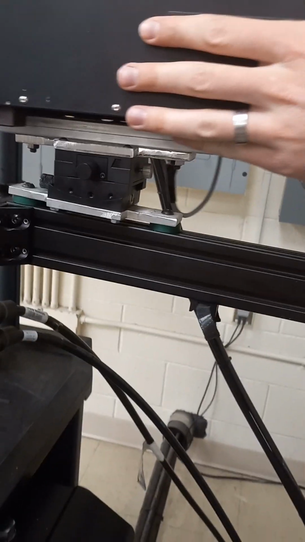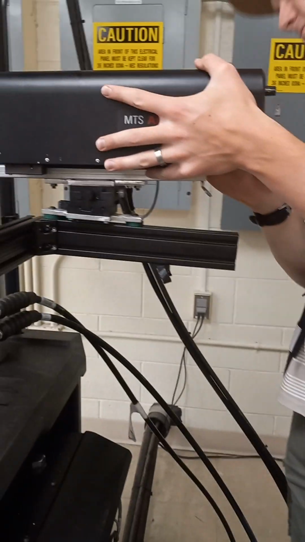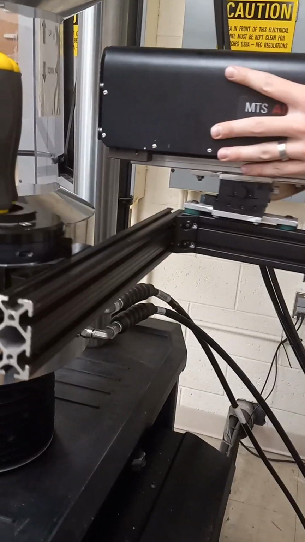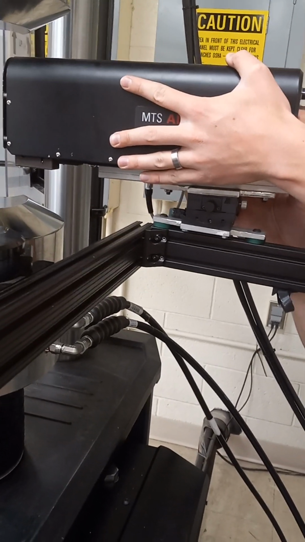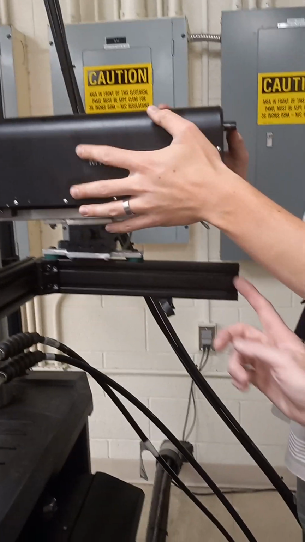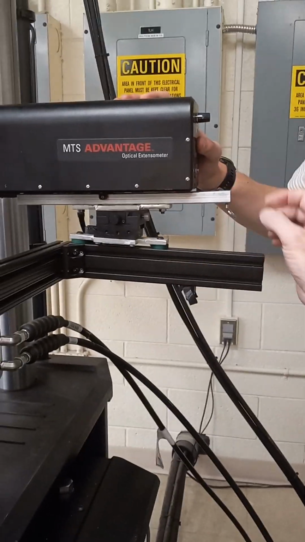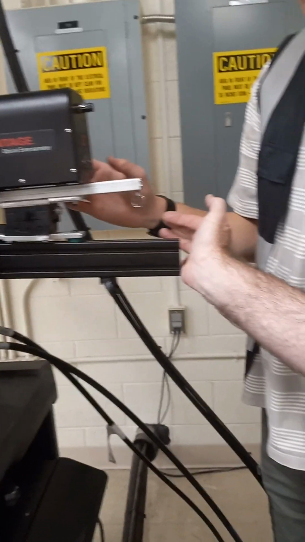No, it's just slidey, so be careful. It can't slide off the front. There's a block. Do you want it to go all the way to the front? It doesn't matter the placement. This is a little thing to keep it from sliding off the back.